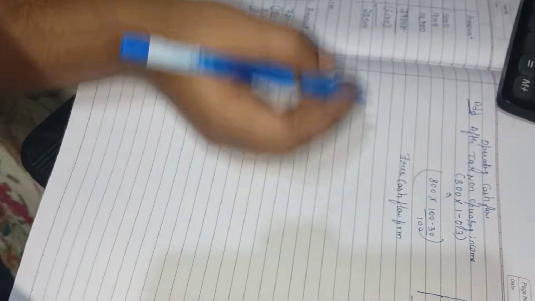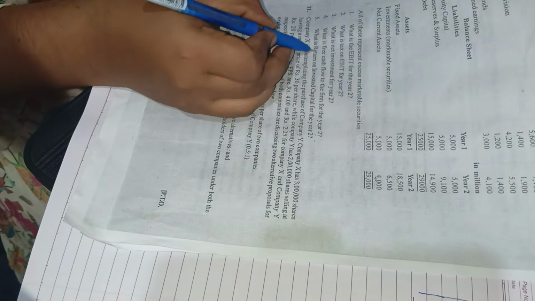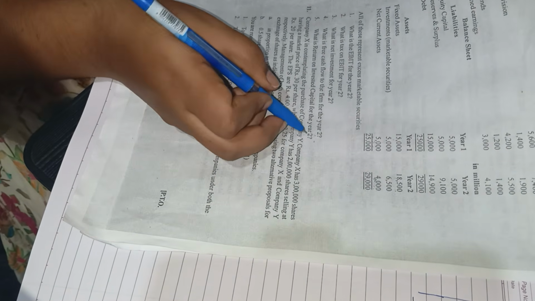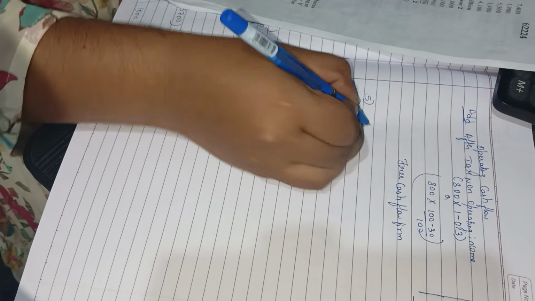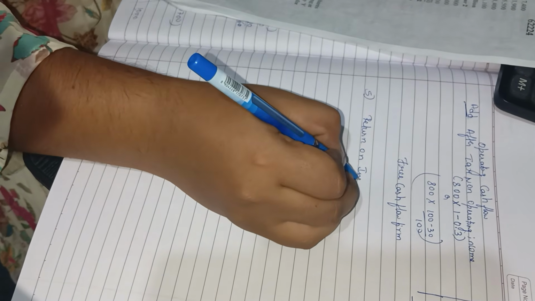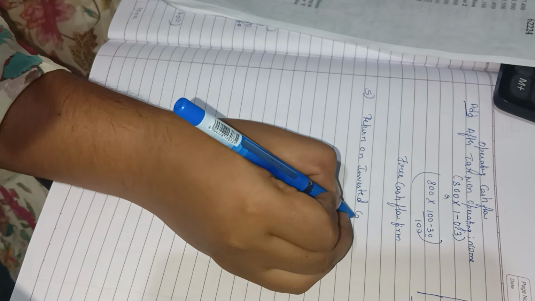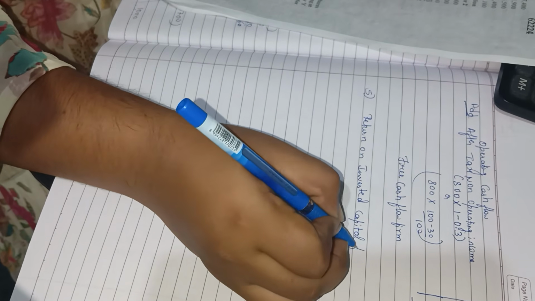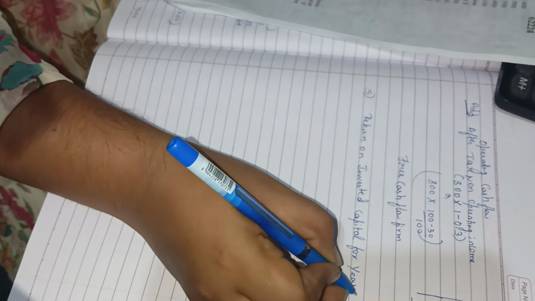So next they ask what is the return on invested capital for the year 2. So the fifth one: return on invested capital for year 2.